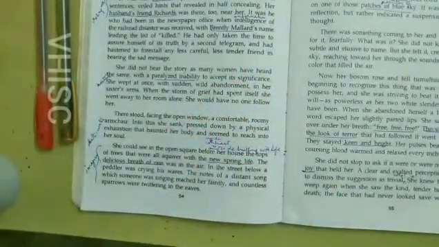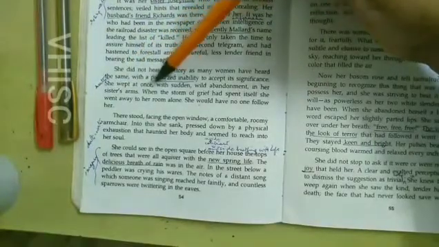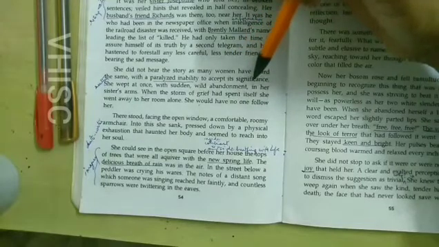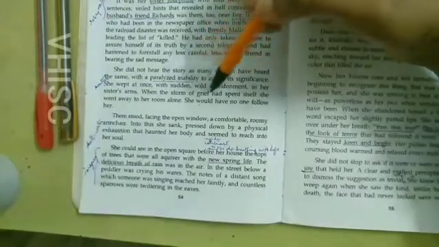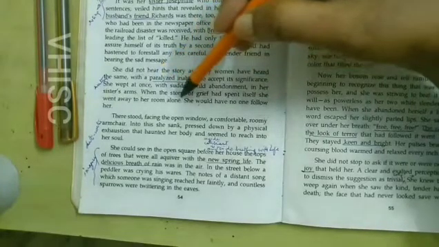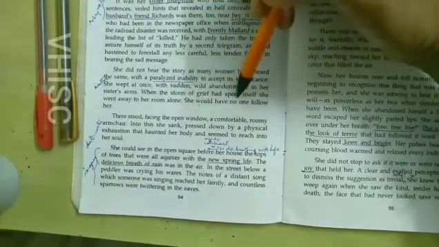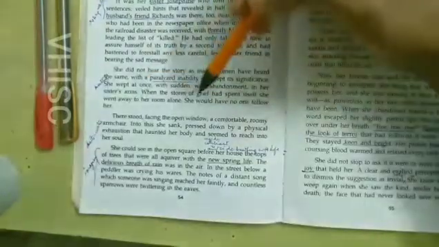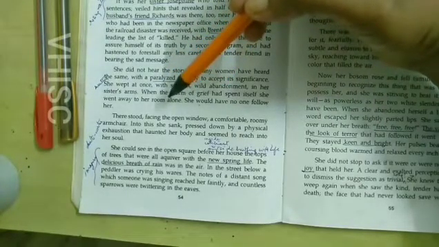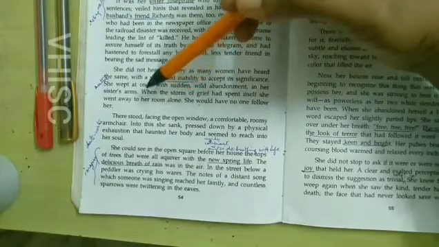Please take down the question. What was her reaction on hearing the news? Answer to it. She wept at once, with sudden wild abandonment in her sister's arms. When the storm of grief had spent itself, that is after crying out, she went away to her room alone. She would have no one follow her. She did not want anybody to follow her. She wanted to sit alone. She wanted to sit by herself for some time.